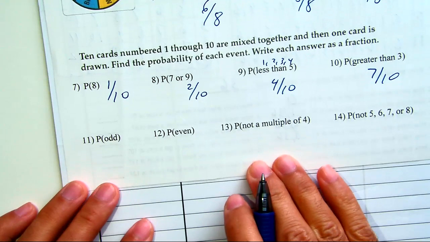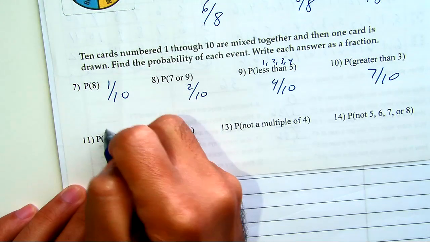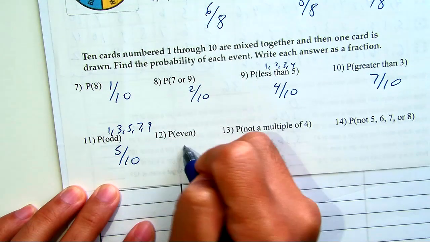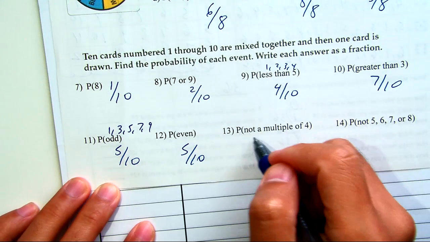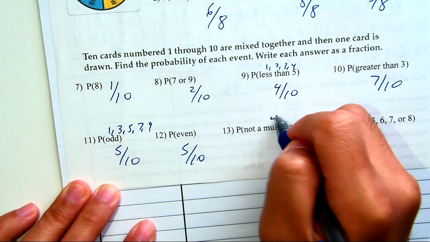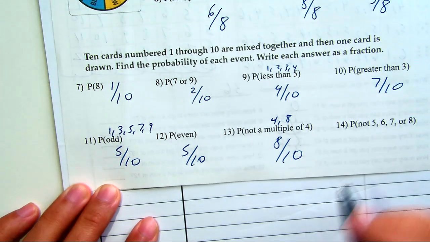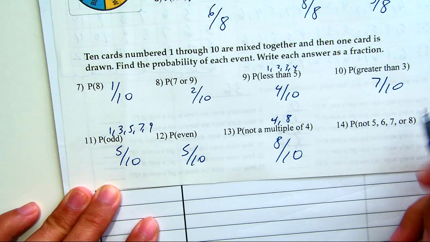Alright, odd: 1, 3, 5, 7, 9. So that's going to be 5 out of 10. Even is going to be 5 out of 10. Not a multiple of 4, meaning it cannot be a 4 or 8. So that means we can have 8 out of 10. Not 5, 6, 7, 8. Then we can have 6 out of 10.